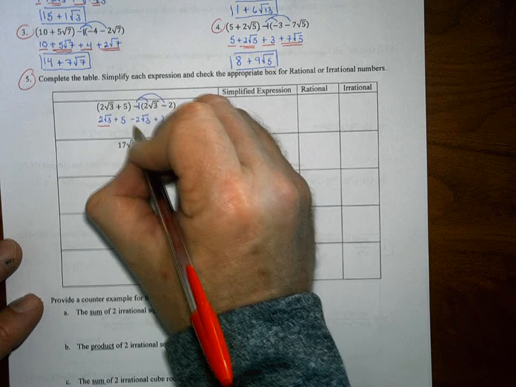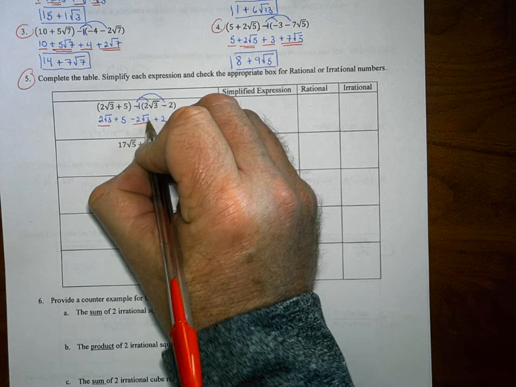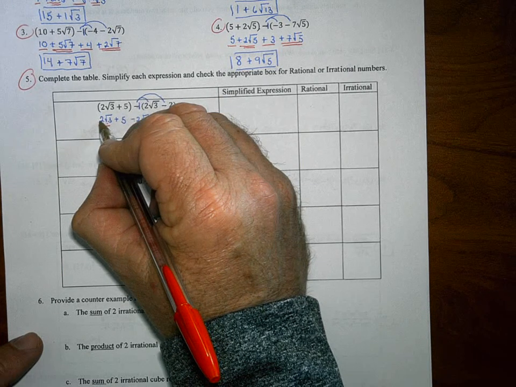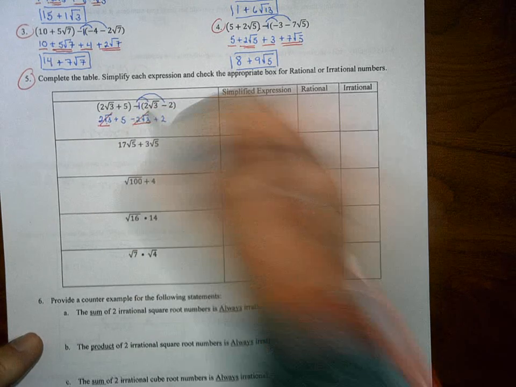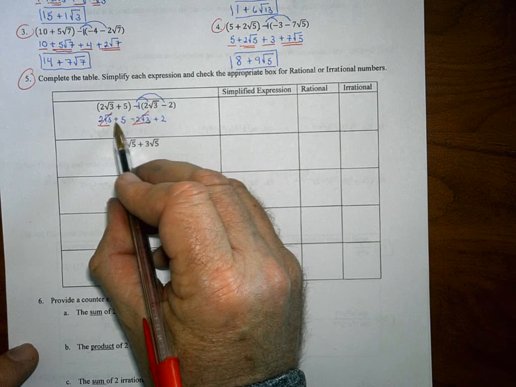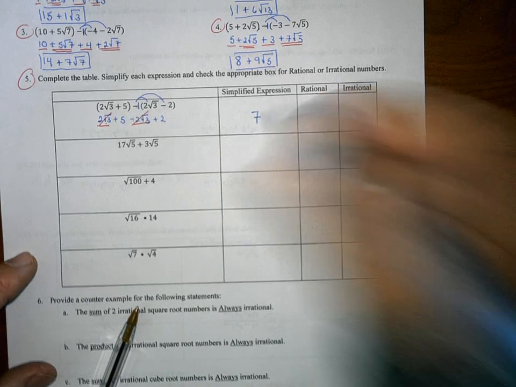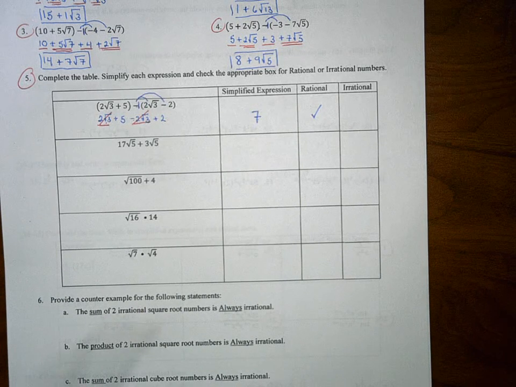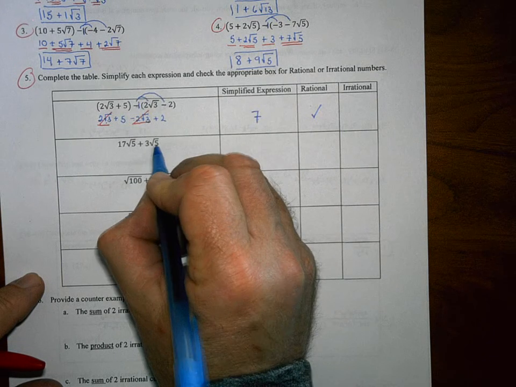I think like terms. These two terms are like because they have the same radicand, the 3. Okay, and if you notice, they're complete opposites of each other. That's a positive 2, that's a negative 2, therefore they cancel each other out. And what we're left with is positive 5 plus positive 2, so my simplified expression is 7, and whole numbers are always rational.